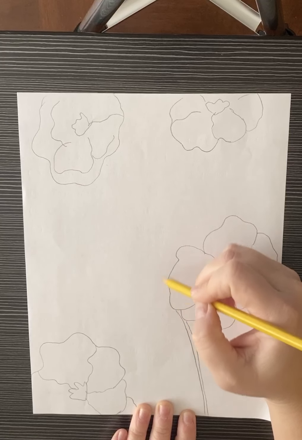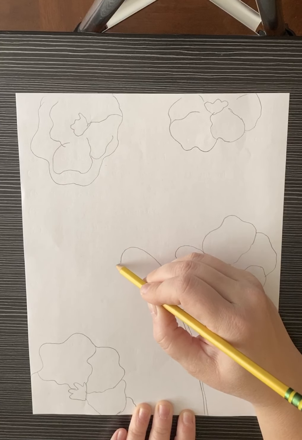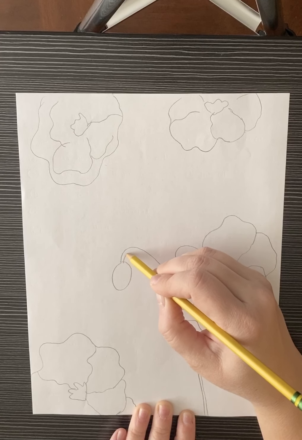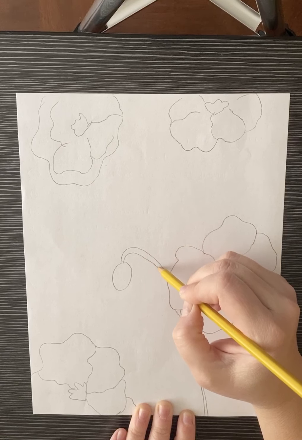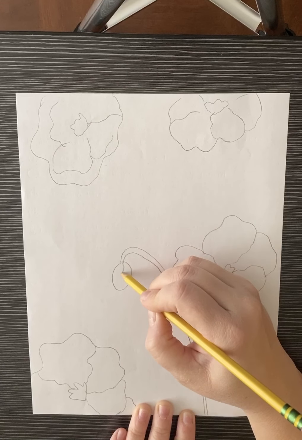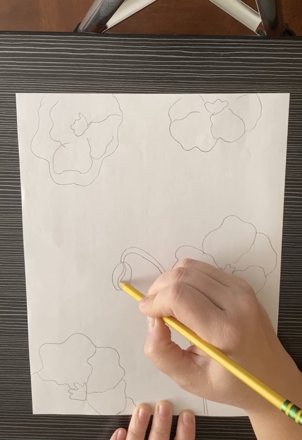Then this whole little guy, he's coming behind. He's going to peek out. And he's not a flower yet. He's just a little flower bud. So he's going to go right there. And come down.